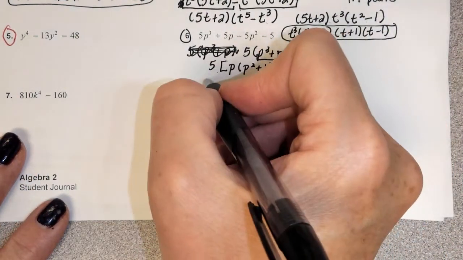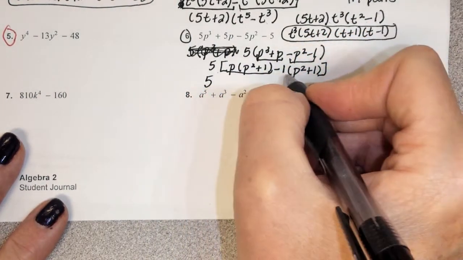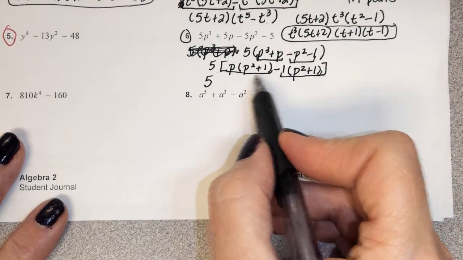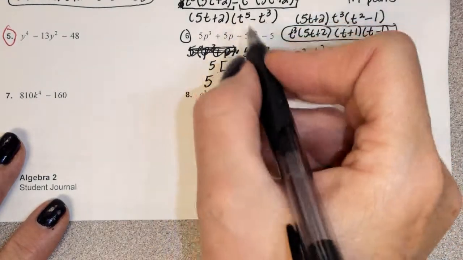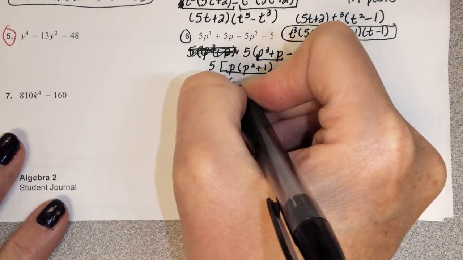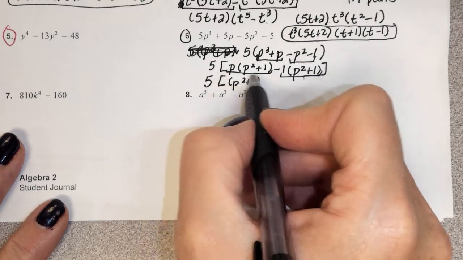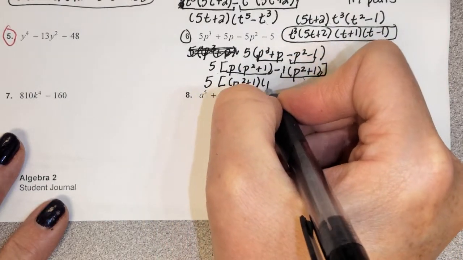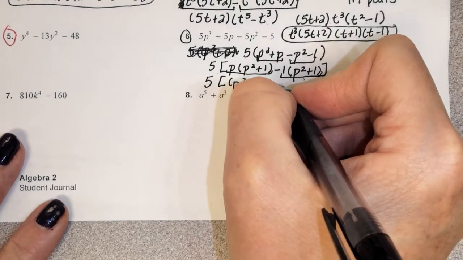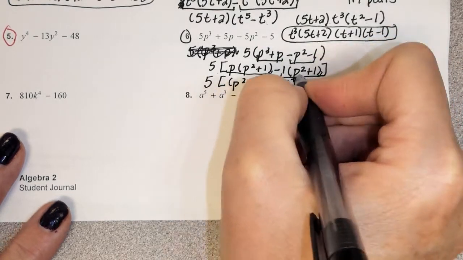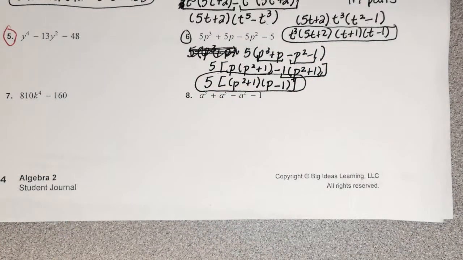So now I just bring this 5 down. I look at this and this. What do those two have in common? Right, so I'm going to factor out a p squared plus 1, and then when I take a p squared plus 1 out of here, I'm just left with a p. When I take the p squared plus 1 out of here, I'm left with minus 1. So this would be the way that it factors.